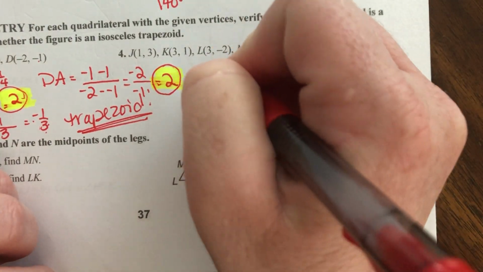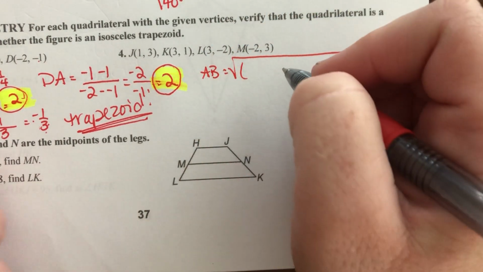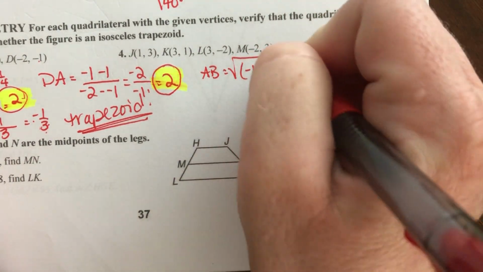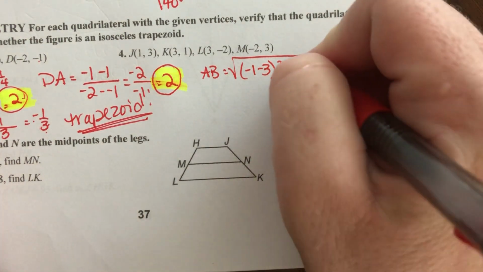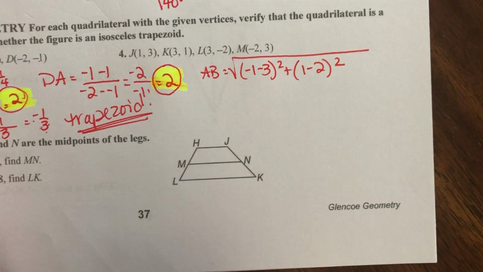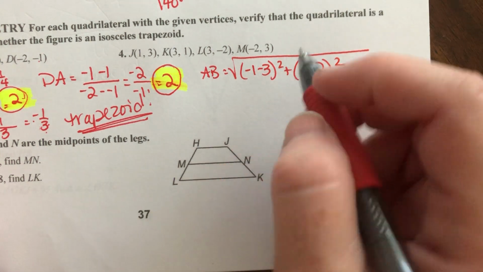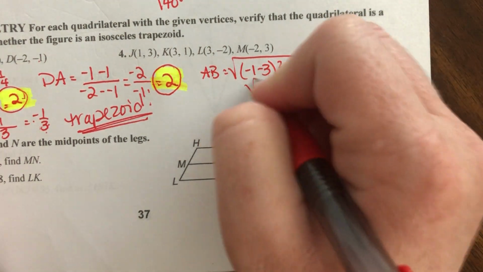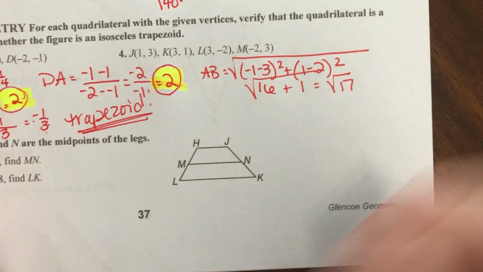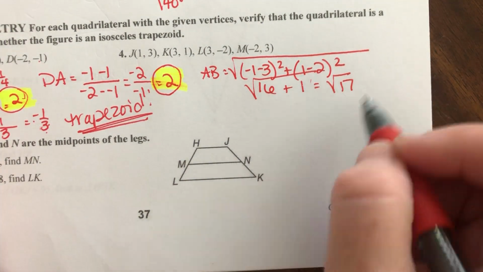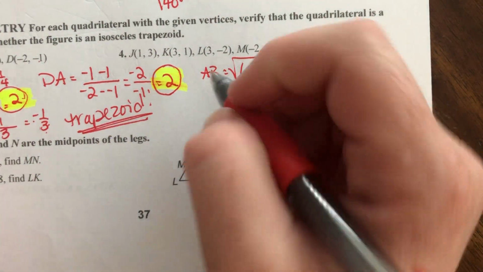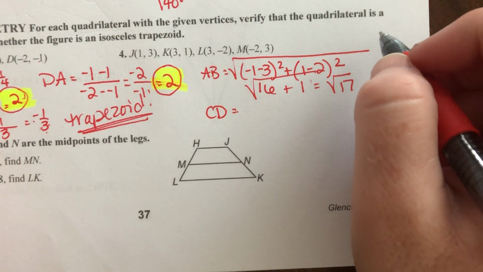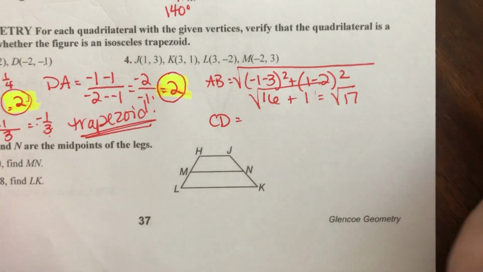So AB equals square root of (x minus x) squared, (negative 1 minus 3) squared plus (y minus y) squared, (1 minus 2) squared. Then we just start simplifying. Negative 4 squared is 16. Negative 1 squared is 1. That's square root of 17. And we don't really care what this number is, but if the other line, CD, is the same, then we know this is isosceles. If it's not the same length, then it's not an isosceles trapezoid, it's just a regular trapezoid.